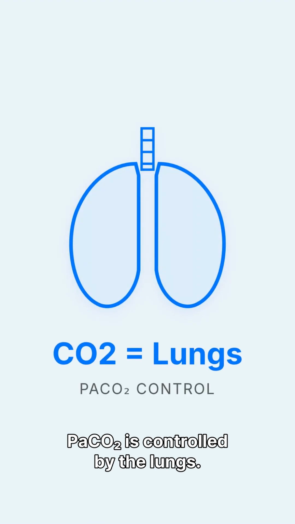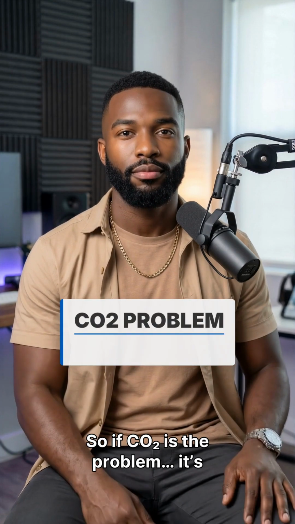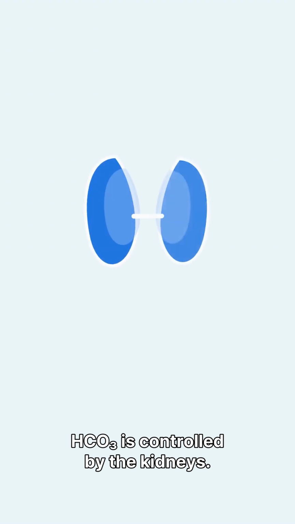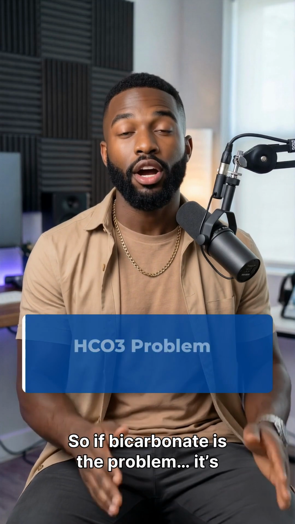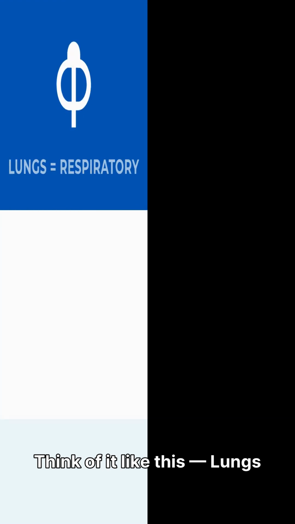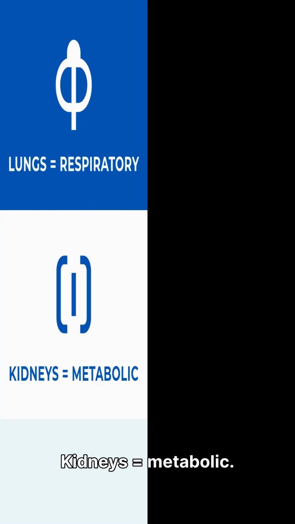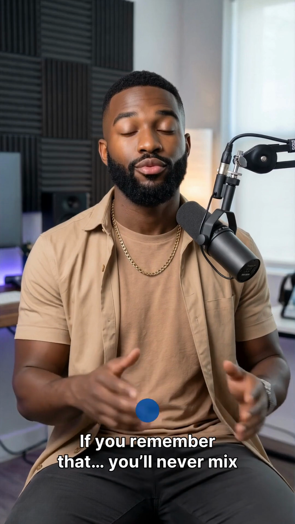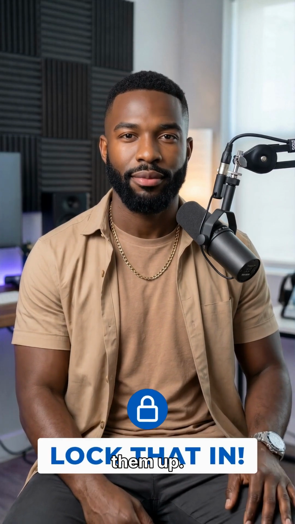PaCO2 is controlled by the lungs, so if CO2 is the problem, it's respiratory. HCO3 is controlled by the kidneys, so if bicarbonate is the problem, it's metabolic. Think of it like this. Lungs are respiratory, kidneys are metabolic. If you remember that, you'll never mix them up.